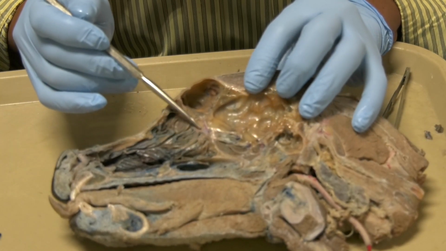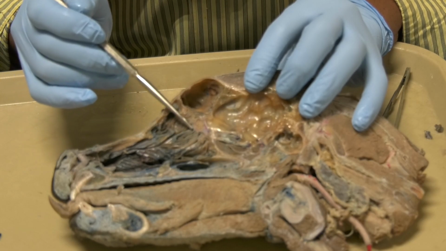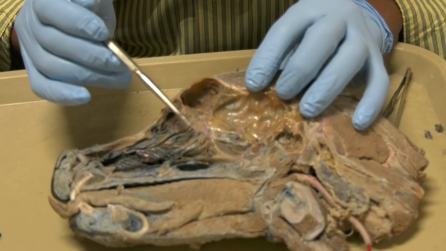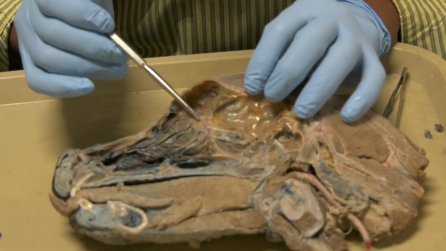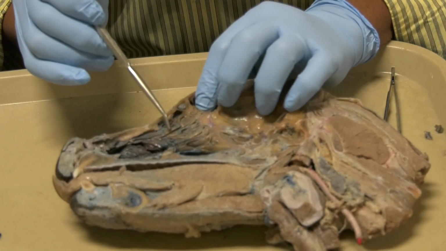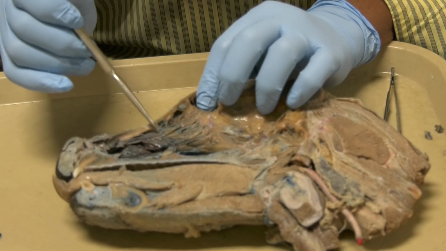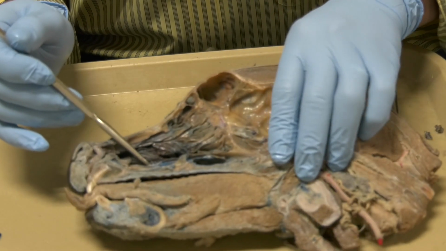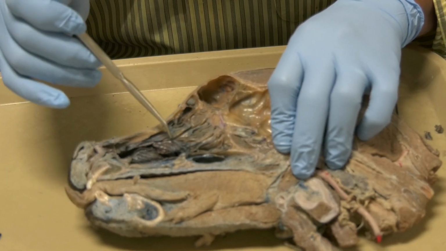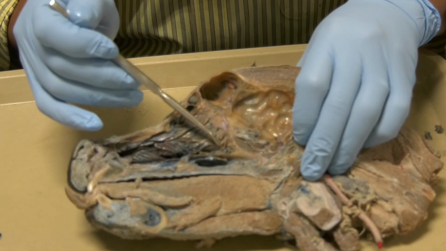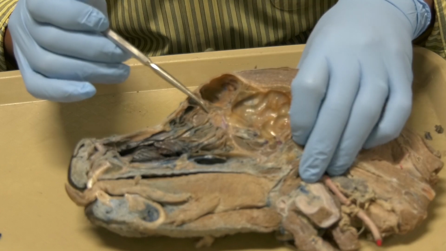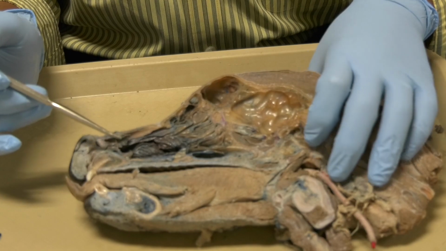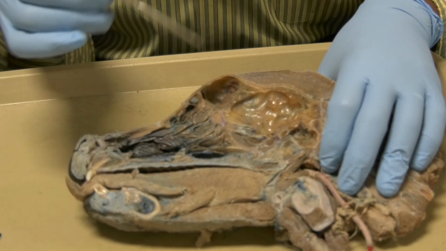The most caudal conchae here, this is the ethmoidal labyrinth or the ethmoidal concha. Okay, this one here on the dorsal aspect, this is the dorsal concha, and this one here is the ventral concha. So we have a ventral concha, we have a dorsal concha, and we have ethmoidal concha. Now, these conchae leave passages, pathways.